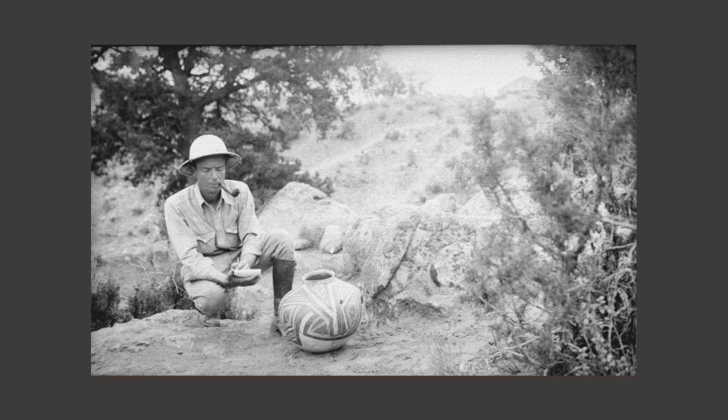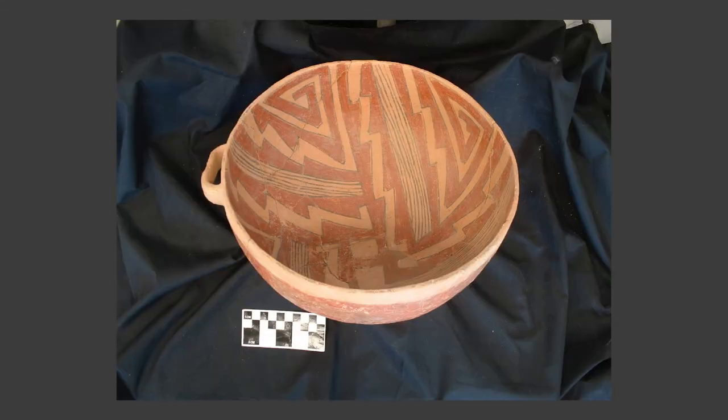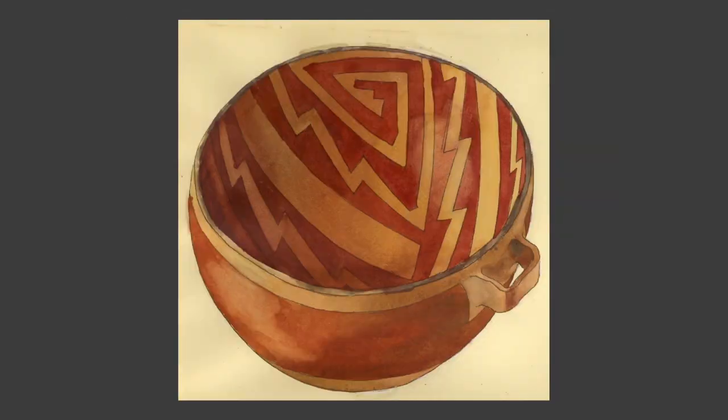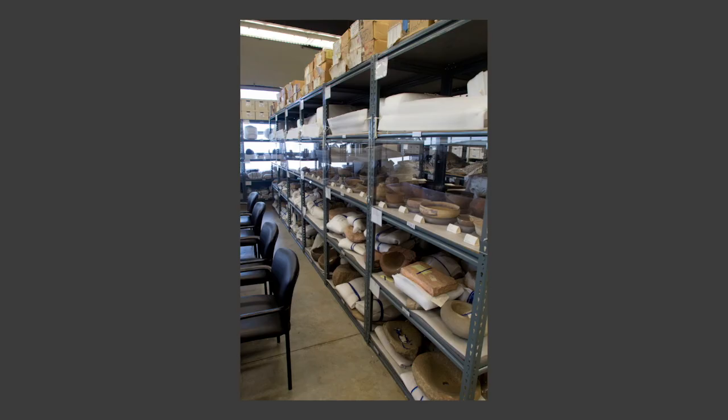Some of the material that was excavated. Beautiful ceramics. This is a painting of that jar that you saw before. Another painting. These are some examples of drawings and watercolors that are in the UCLA collection. And this is the lab at UCLA that houses this material.